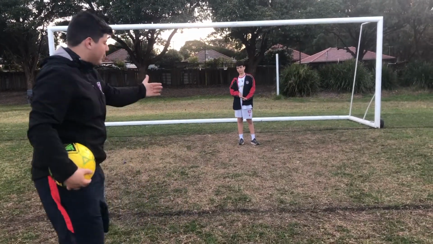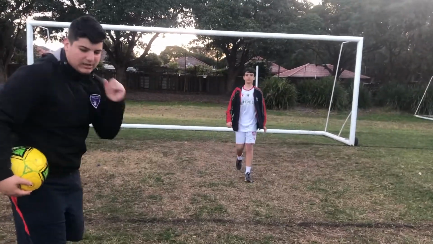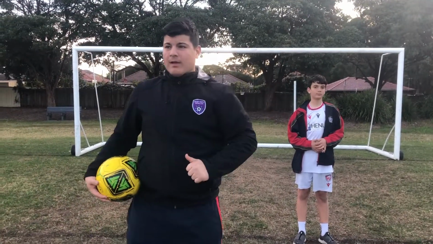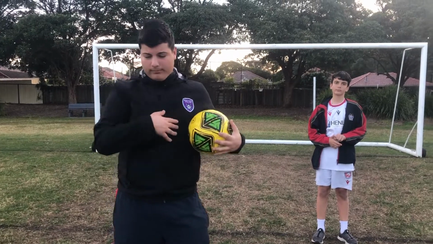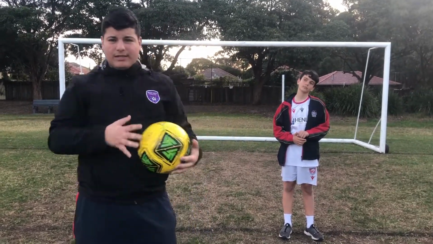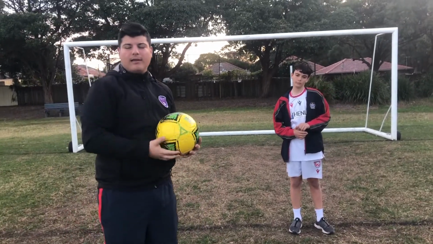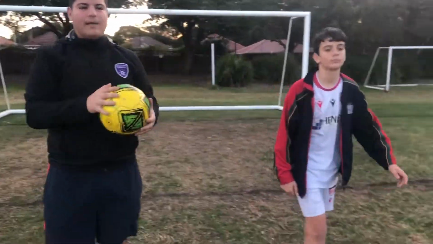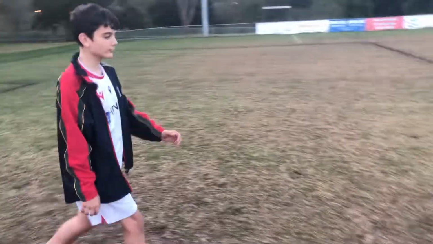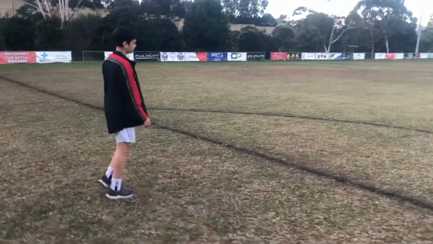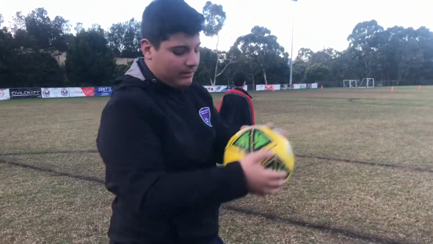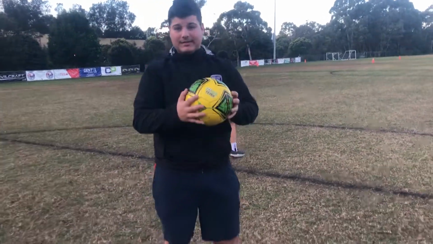Now, if they're about the halfway, you'll probably be about from the 6-yard line to the penalty spot. That, again, is the best position for distribution, to distribute the ball, and also so you can save the ball. And the other position where you'll probably be is if the ball's on the other side of the pitch, you'll be at the 18-yard line, maybe a bit further, depending on how confident you are and how much you want to assert your dominance in the game. This is the best way to be for distribution and, again, to save the ball.